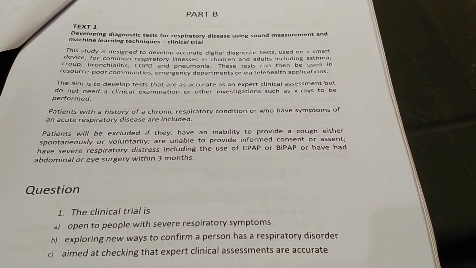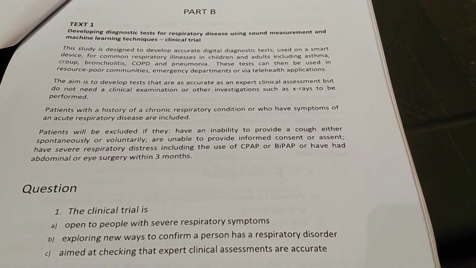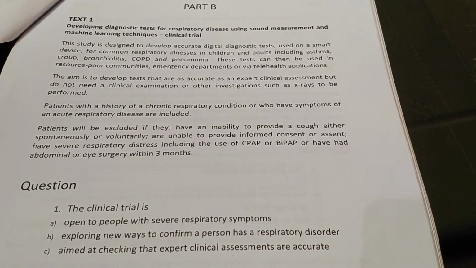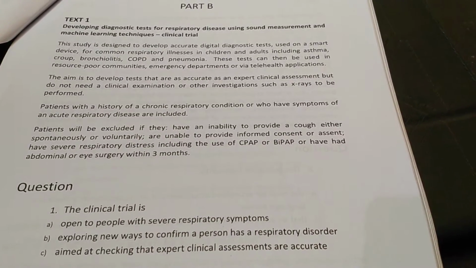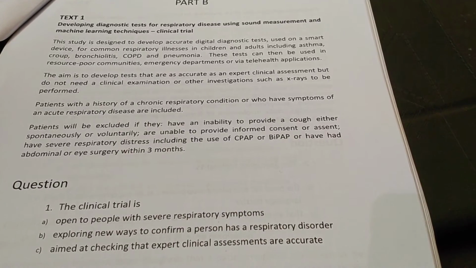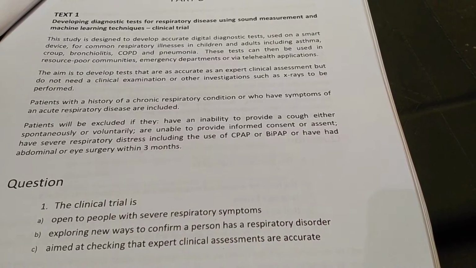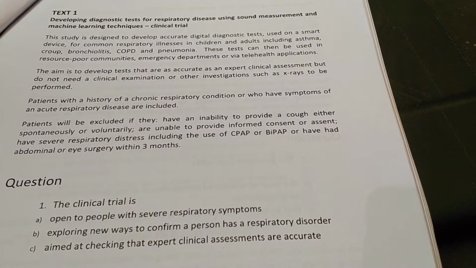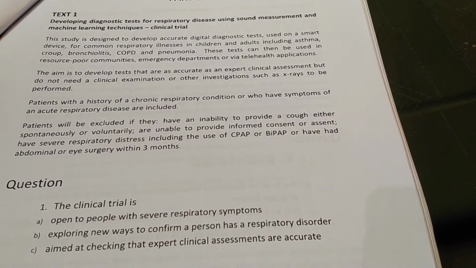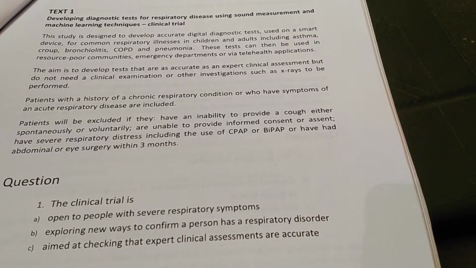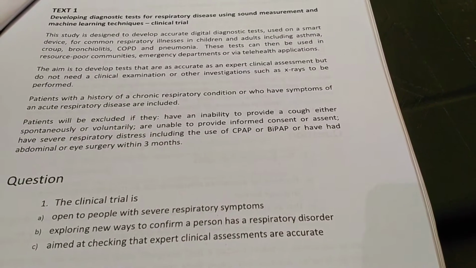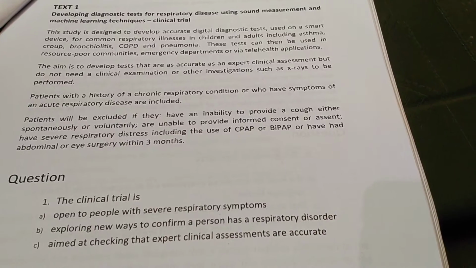Today I'm going to solve OET reading part B because I've been receiving many calls from many OET aspirants. They are struggling to crack OET parts B and C. So today I'm going to show how we can solve OET reading part B.